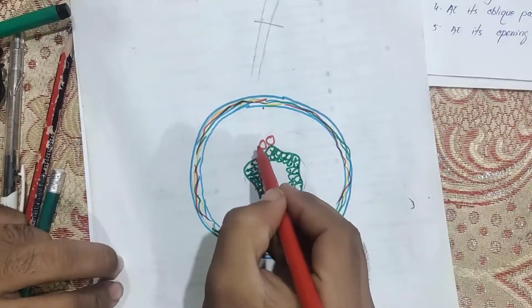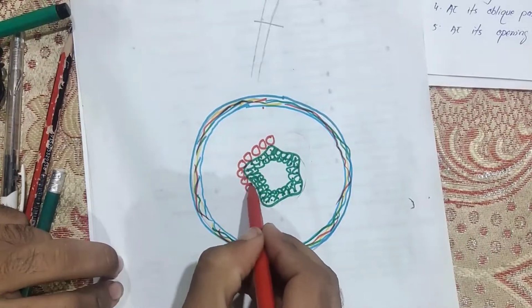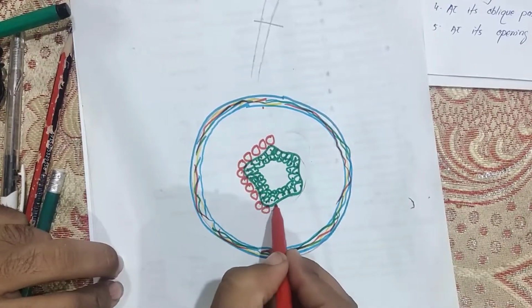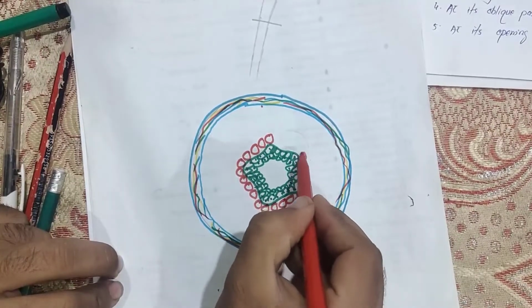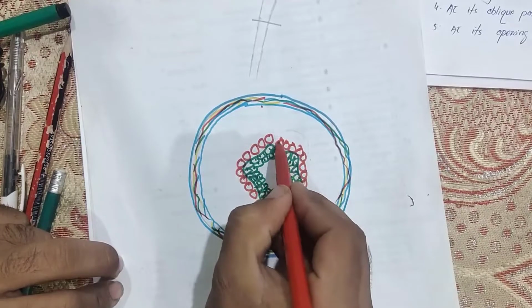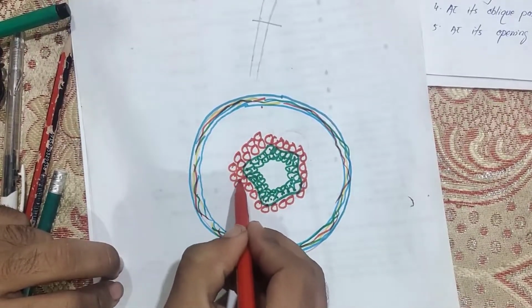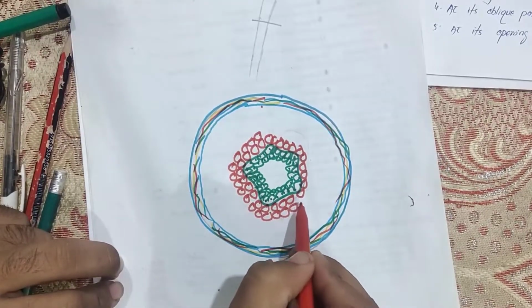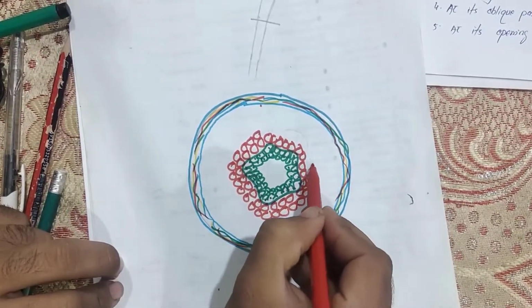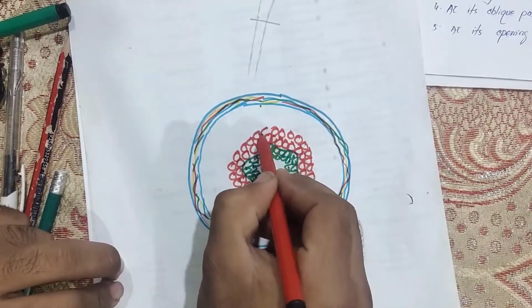So you just consider that these are the longitudinal layer of muscles, smooth muscles, and I will show you these in another diagram also. The inner longitudinal layer, these are the smooth muscles, and then there is an outer circular layer of smooth muscles.